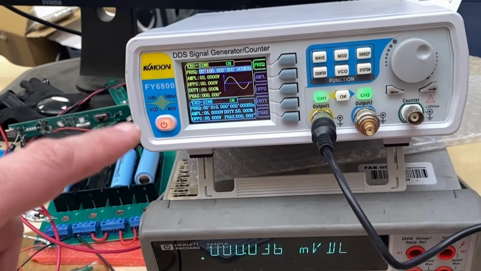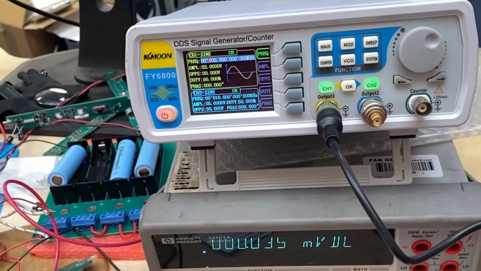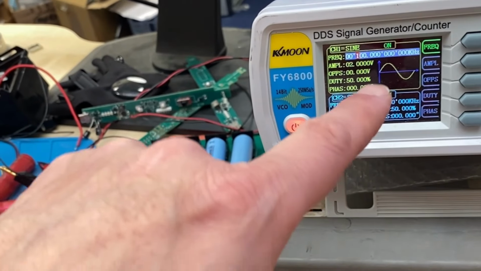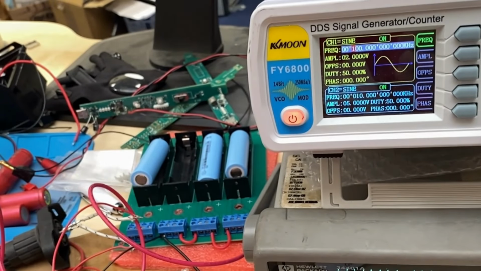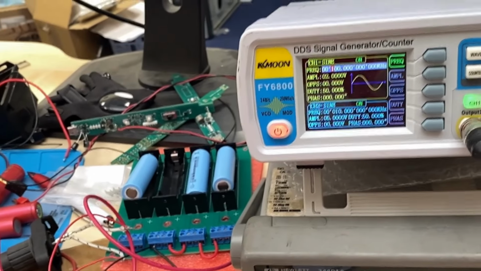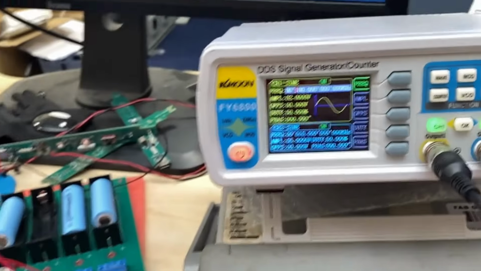Right now what I'm applying there, I think that's 100 kilohertz. It's a very funny way to display the frequency there. Anyway, I wonder who made the user interface. Now there's a lot of stuff here on my desk, so please ignore that.